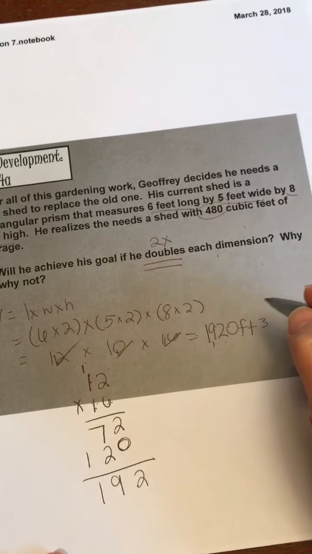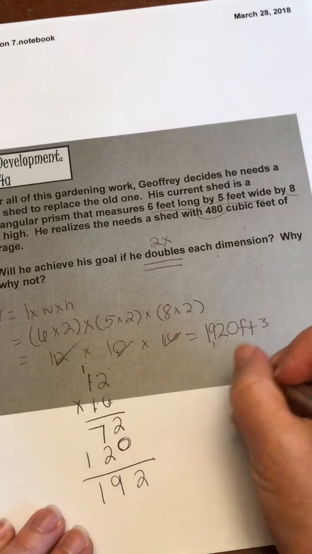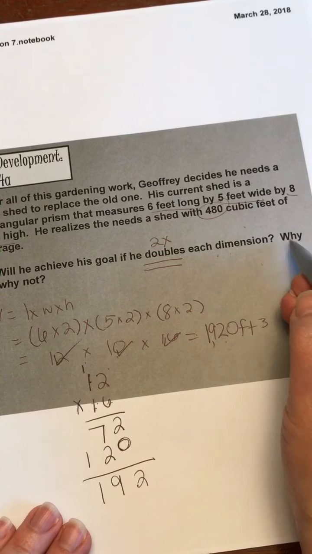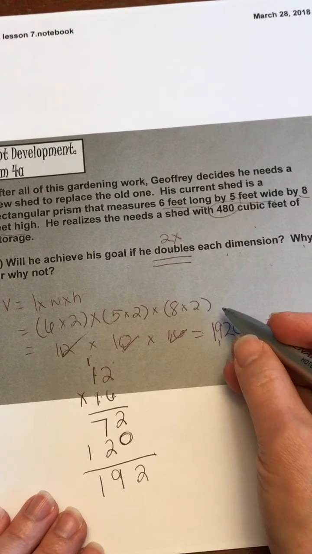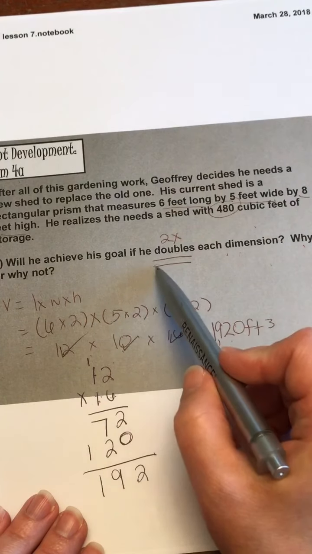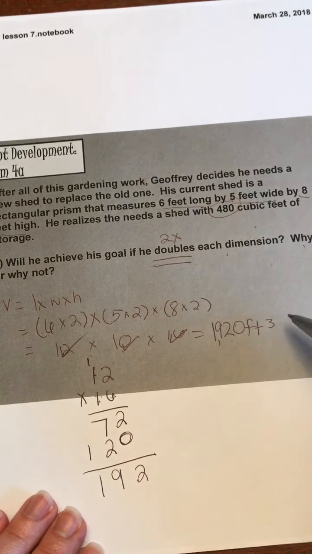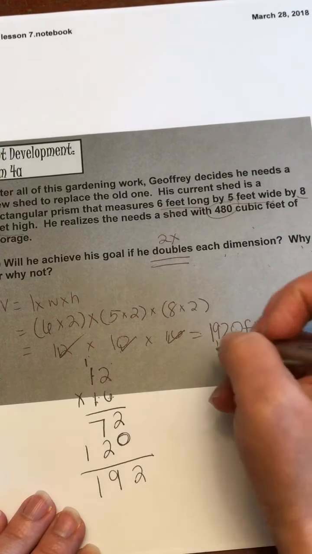All right, so let's see here. Let's write this as an explanation because it says why or why not. So did he meet his goal of having 480? No, he had quite a bit more.